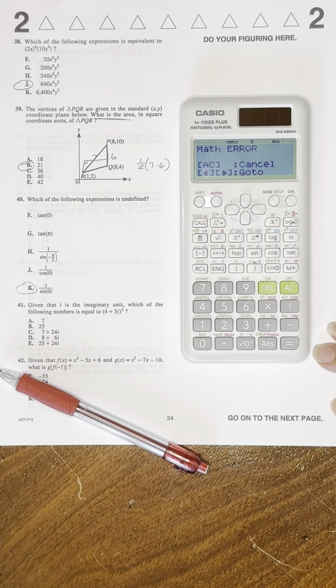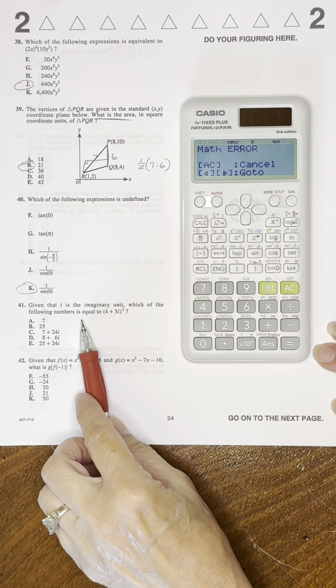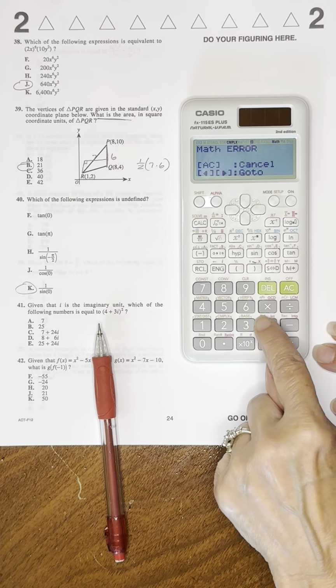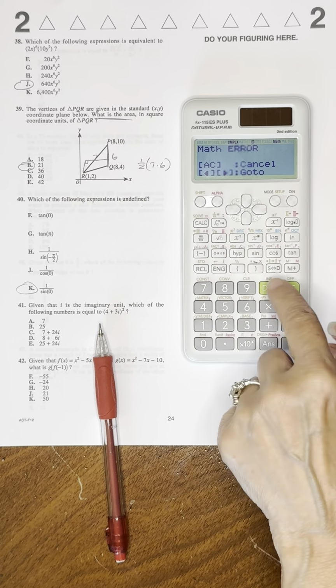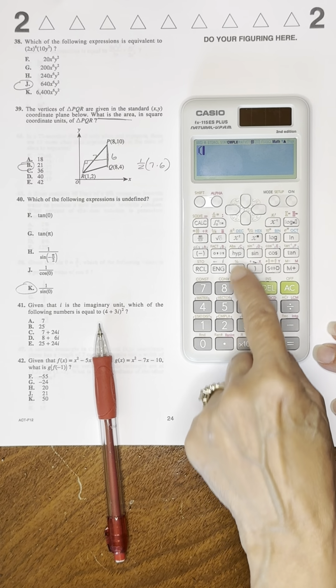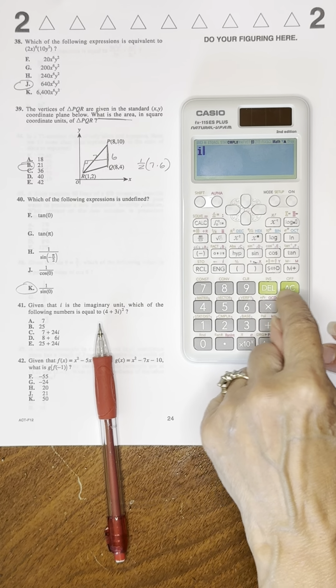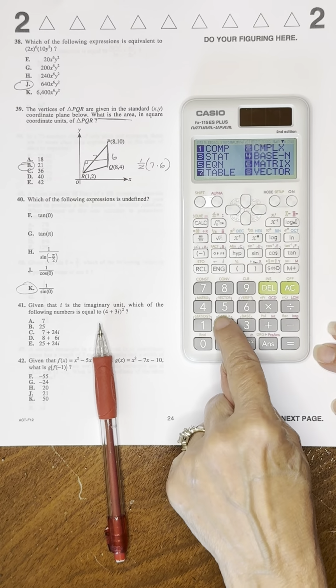That's what it would give you, an error. All right? Given that i is the imaginary unit, which of the following numbers is equal to this? This is why I love this calculator. You put this in, oh, look, I have to clear that first. Your E and G button. If you don't get i with your E and G button, go to mode and you want it complex.